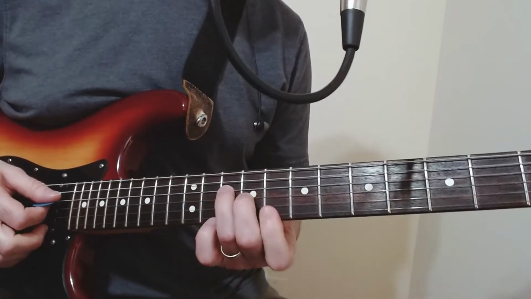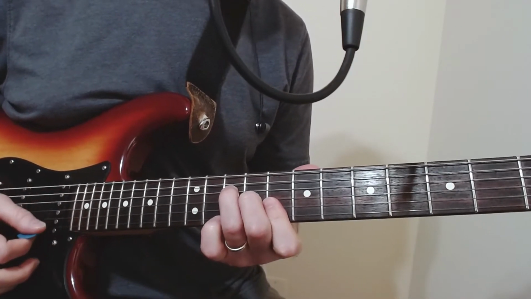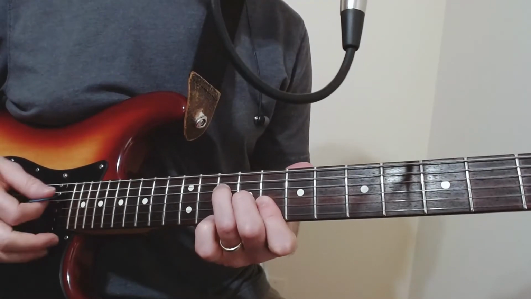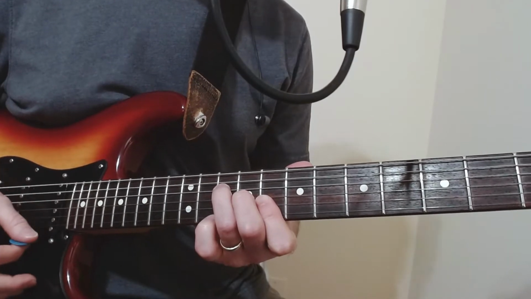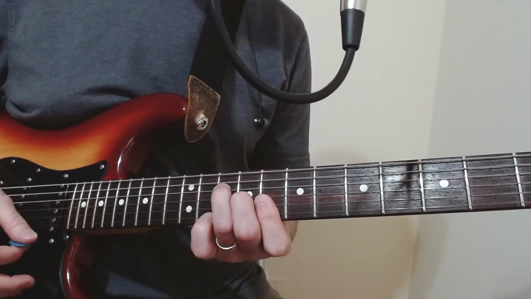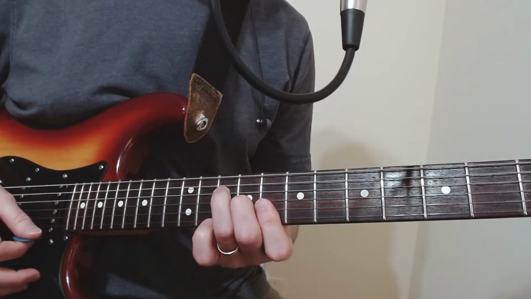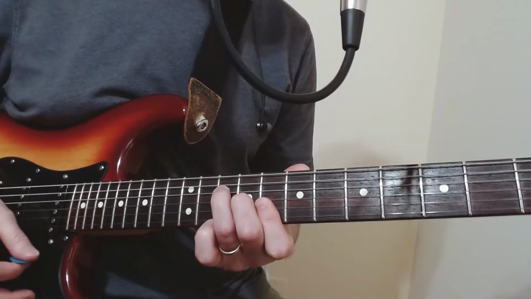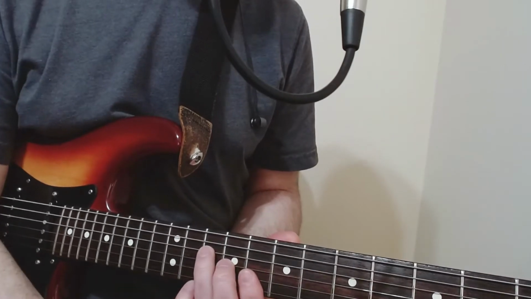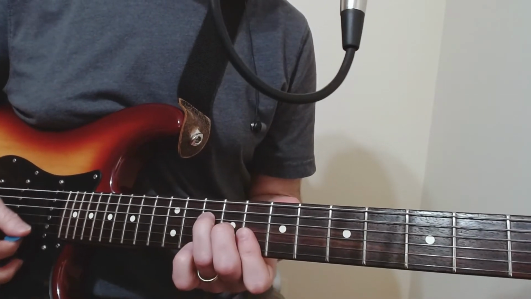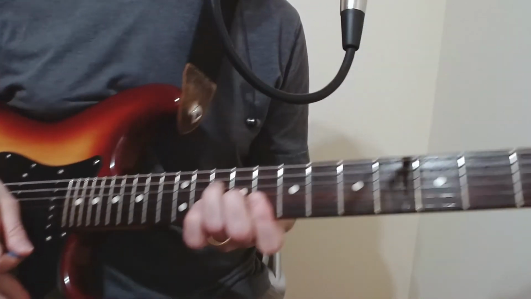Now, to keep this all in C to make it easy, I'm going to play this up at the 8th fret. Okay, so here is our C major chord, and it's in the shape just like half of an F chord. And we're going to take this shape and go through all of the different ninths in this section: the major ninth, the minor ninth, and the dominant ninth, and just make very small changes to it.